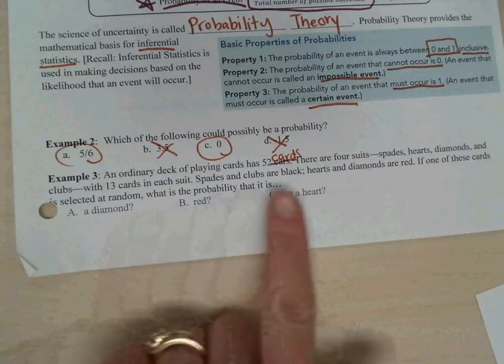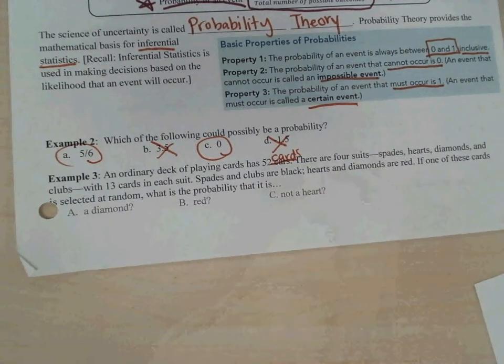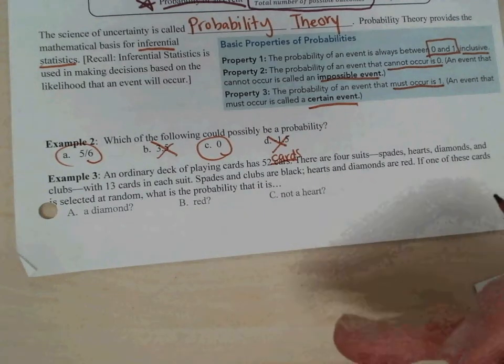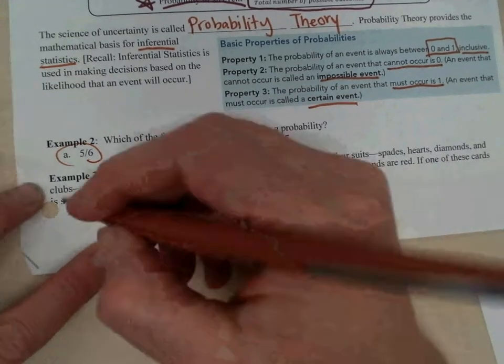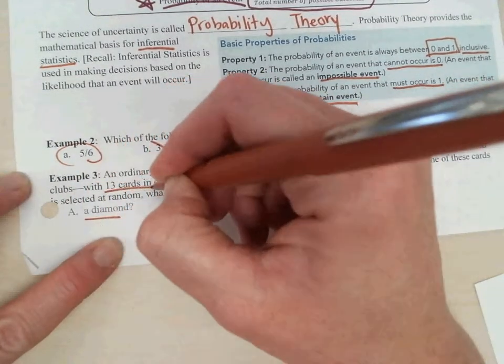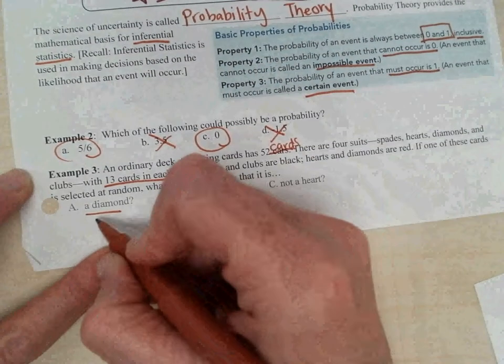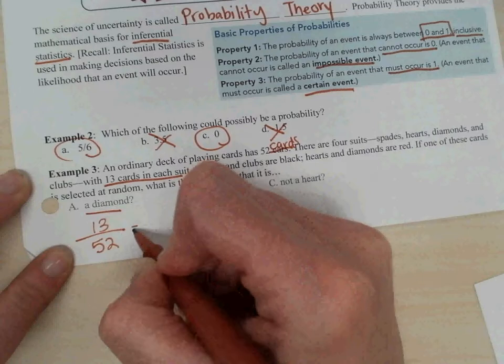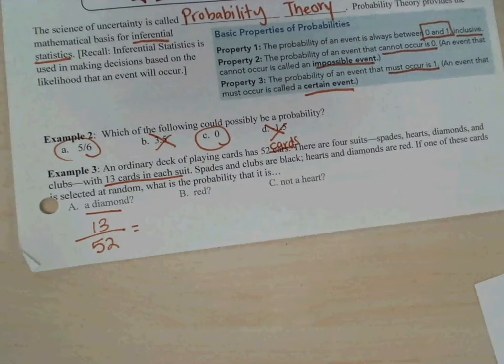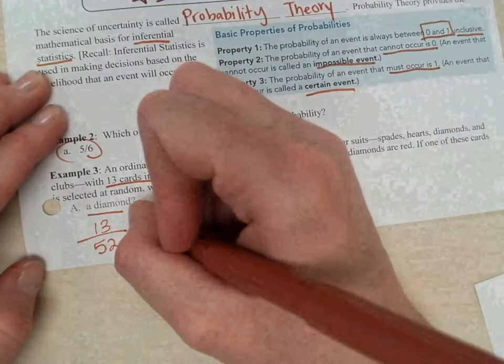The way that we can do this, like I said, if there's a question being asked of you within our context of Math Excel, it's going to give you the information about a deck of cards that you need. So if you're not as familiar with the deck of cards, you'll just read closely and you'll be able to figure it out. A diamond, we've already just read that there are 13 cards in each suit, so that would be 13 cards out of the total 52. That's the probability that I would draw a diamond. I would simplify that to 1 out of 4.